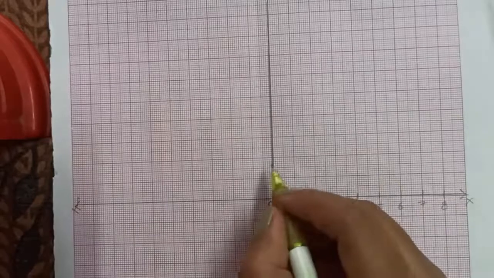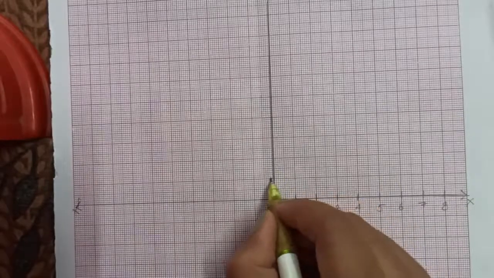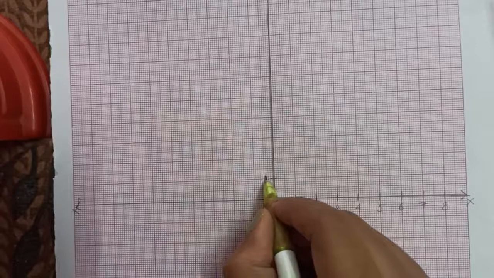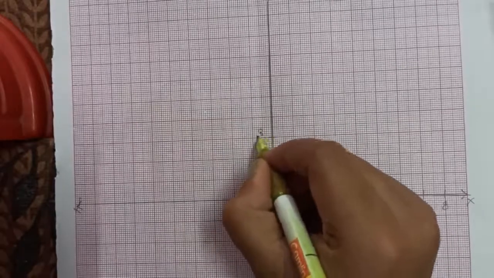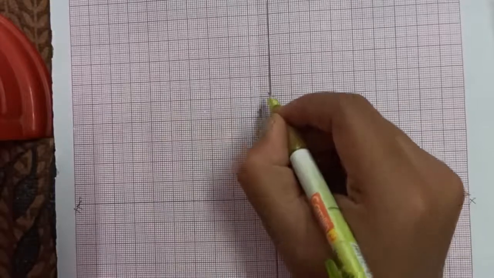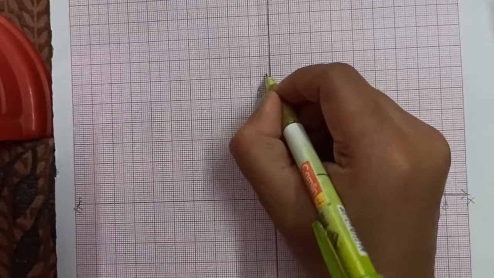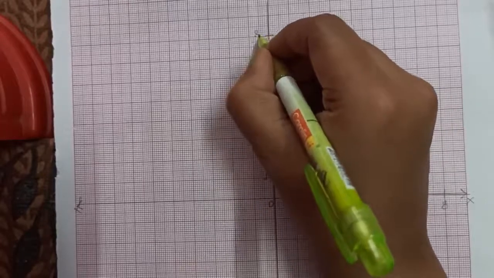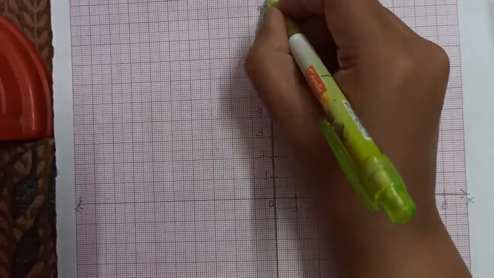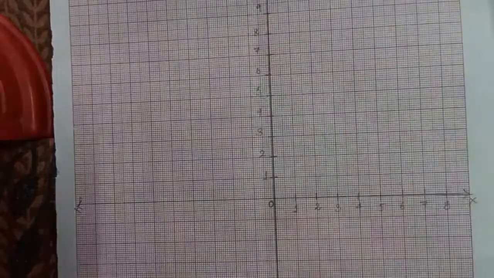And similarly on the positive axis, if I draw, this will be 1, this will be 2, this will be 3, this will be 4, this will be 5, 6, 7, 8, 9 and 10. Okay.